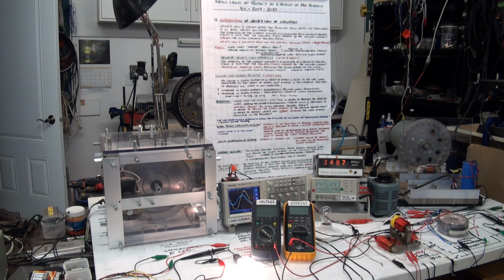So Lenz's law can be reversed. Newton's third law for electric generators doesn't apply. The law of conservation of energy doesn't apply. The law of conservation of energy is false, because clearly we're demonstrating that energy is being created. Even Lenz's law explains that energy is being created and that it's performing negative work, and we're demonstrating negative and positive work.